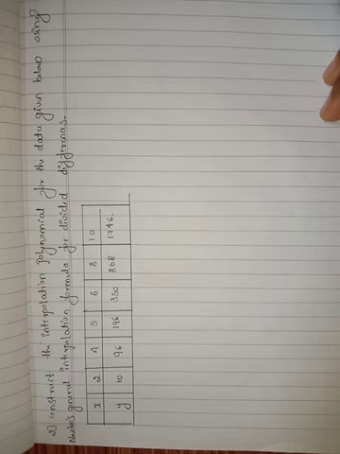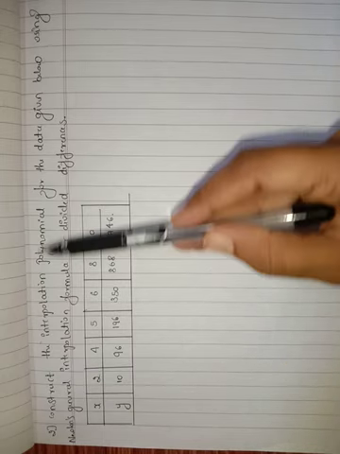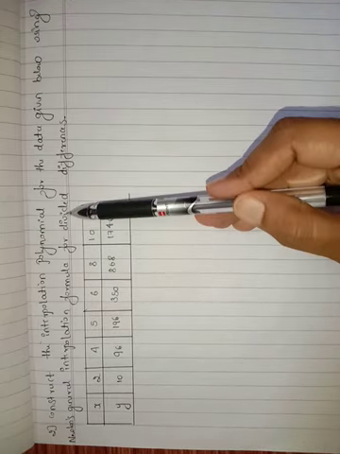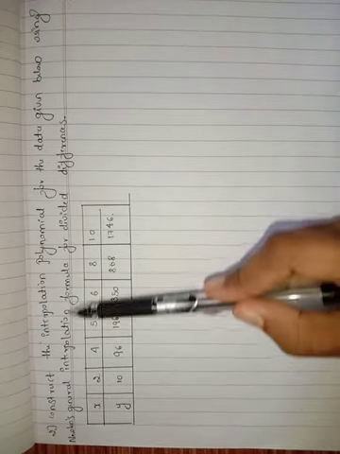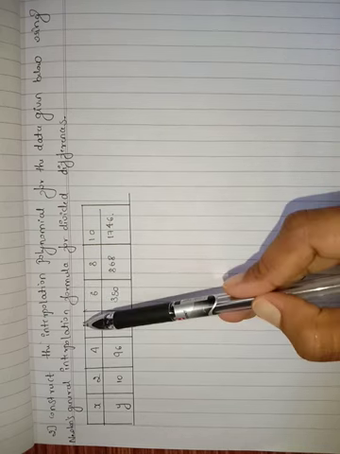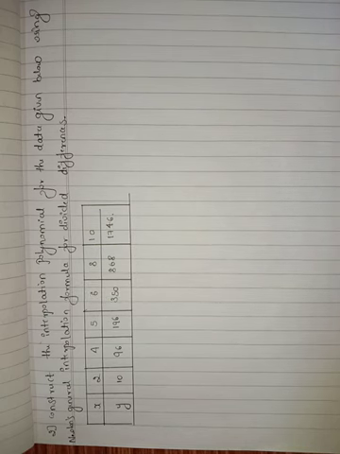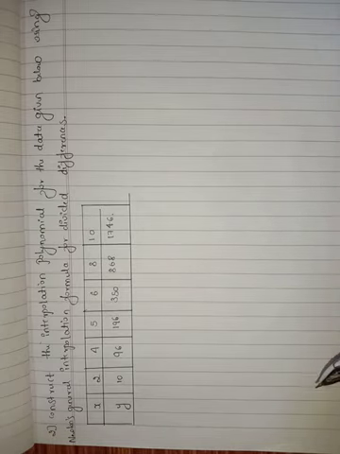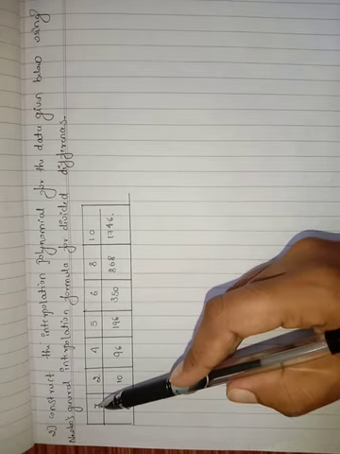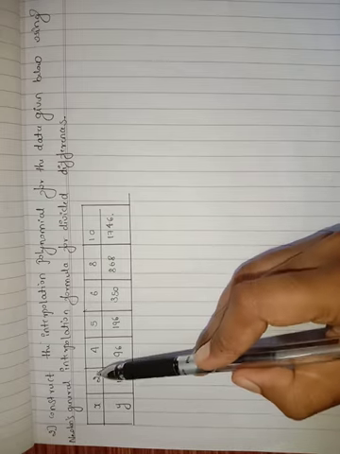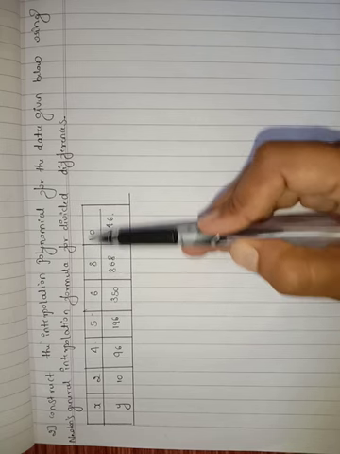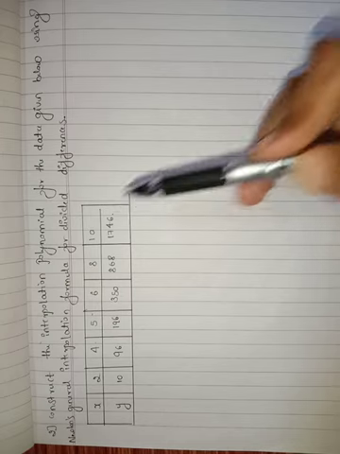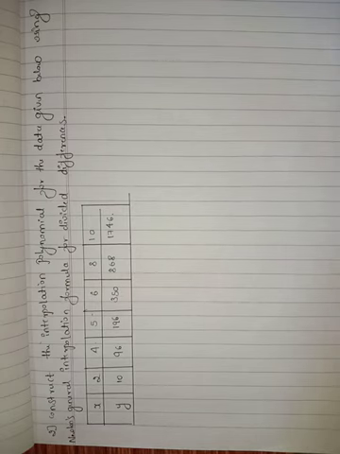For that, what they have given here: construct the interpolation polynomial for the data given below using the Newton general interpolation formula for divided difference. Newton general interpolation formula for divided difference is nothing but Newton's divided difference formula only. By using this formula we are going to construct an interpolation polynomial. The x entries are 2, 4, 5, 6, 8, 10. The corresponding y entries are 10, 96, 196, 350, 868, 1746 respectively.